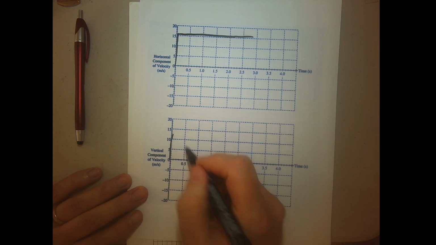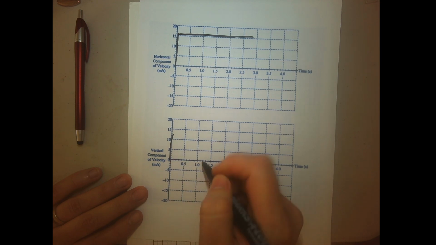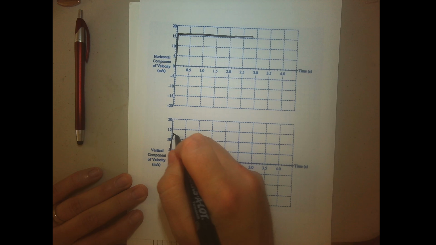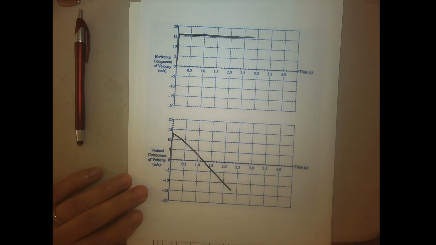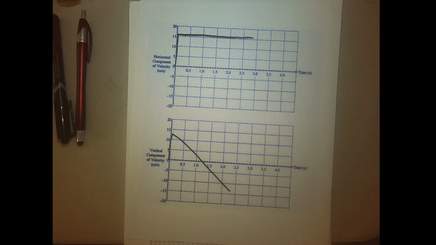And so in 1 second, it goes from 12 to about 3 and then goes down. It crosses at about 1.2 seconds. And so it goes like that. So the vertical component of velocity starts out positive because it's going up, but then it starts to go back down. So your graphs should look like that. They're not too complicated. You just need to remember how the graphs are related to what you're trying to do.